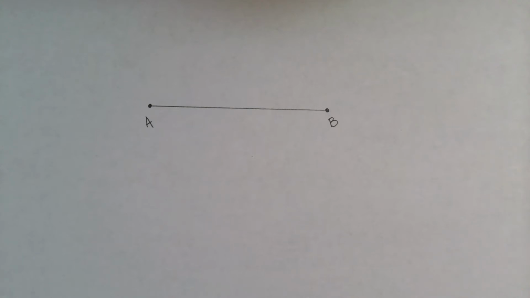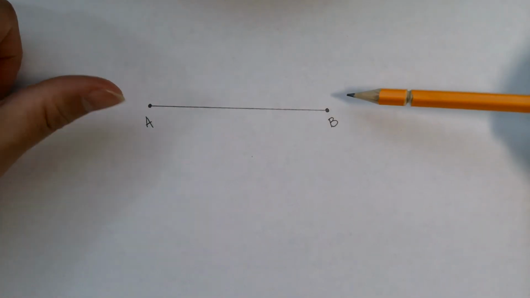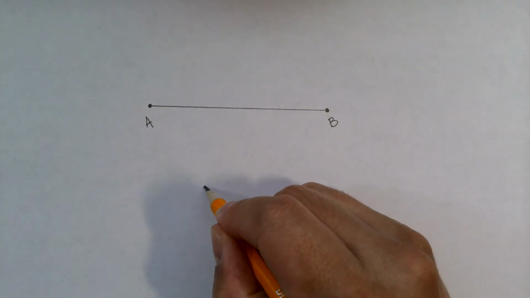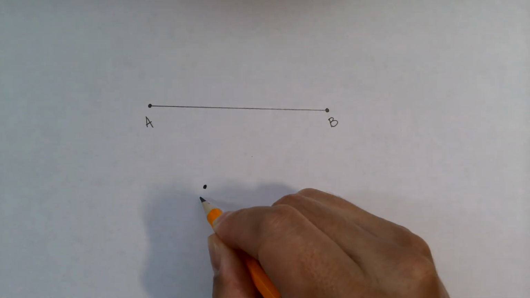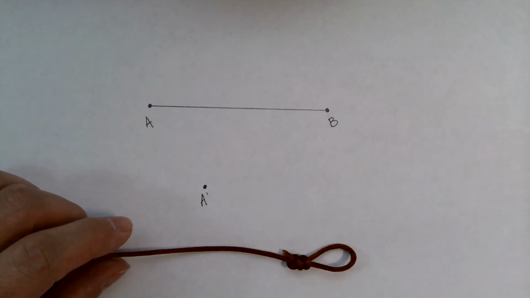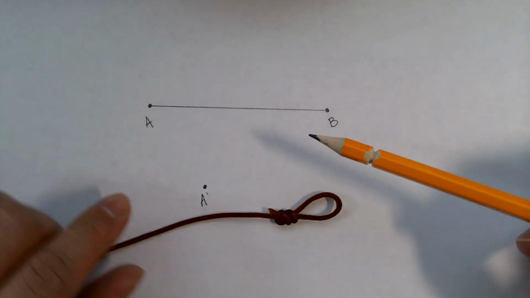All right, so we're back and we have this line segment AB, and what we want to do is copy AB onto a different line. So we're going to start off by creating a little endpoint. We'll call it A prime to show it's a copied version of point A. And now we're going to use our makeshift compass, which is this piece of string, and our pencil with that little notch.